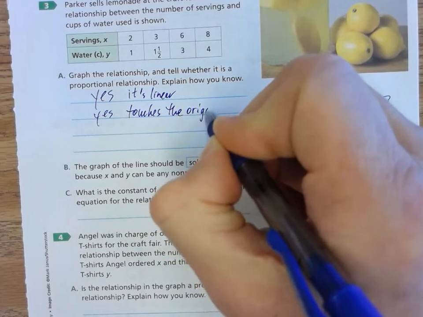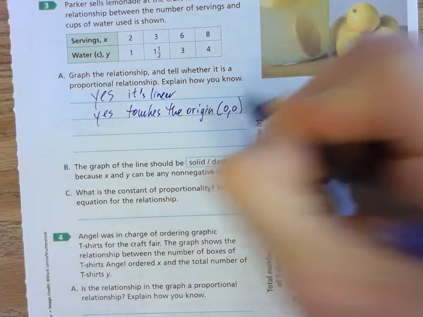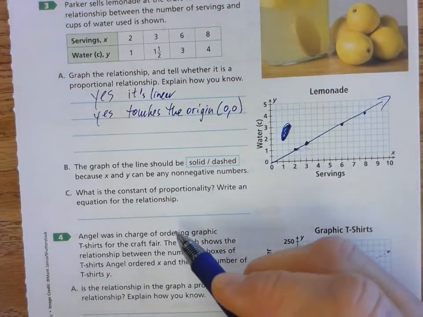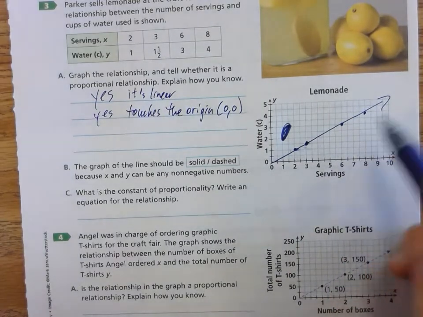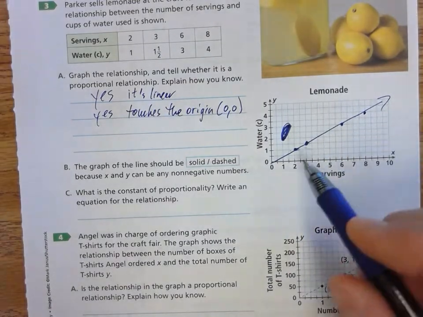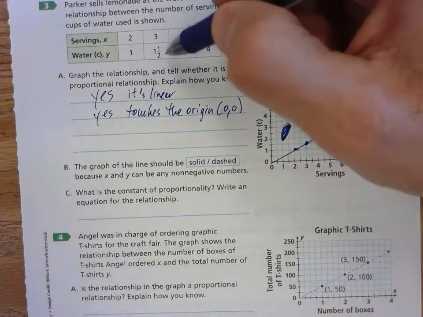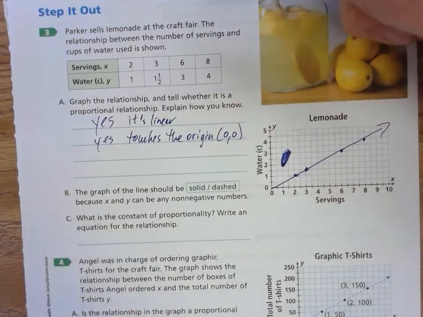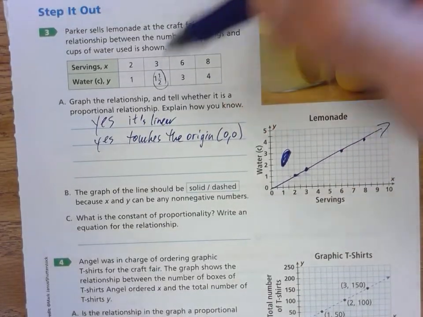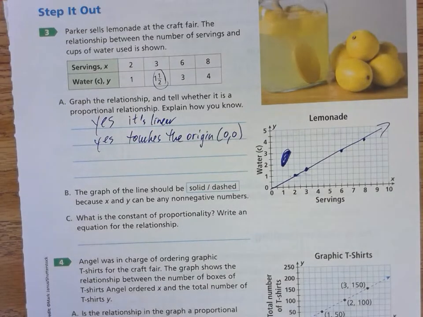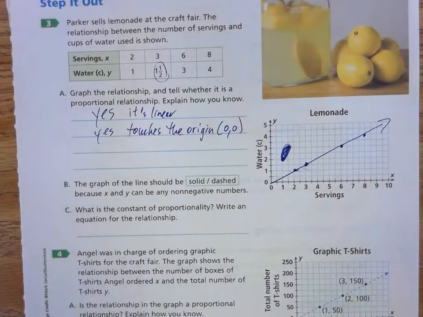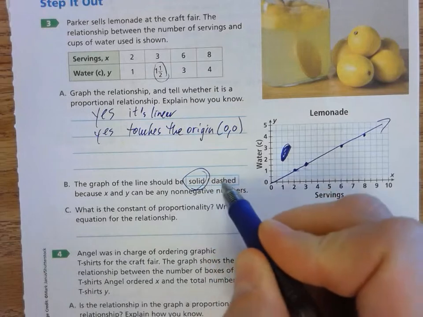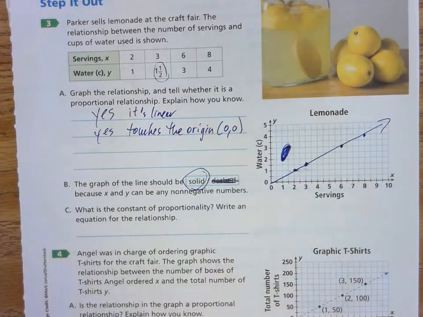So if it does both of those things, you know it's a yes. Now, I put it down here as a solid line. Again, it's a solid line because why? Well, it's got that little fraction part in there, where it's got the 1.5. That means it could be any non-negative number. So this should be a solid line, not a dashed line. Most of them we're going to do are going to be solid lines.